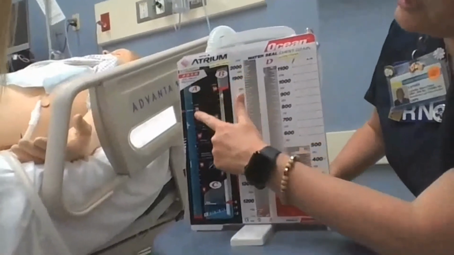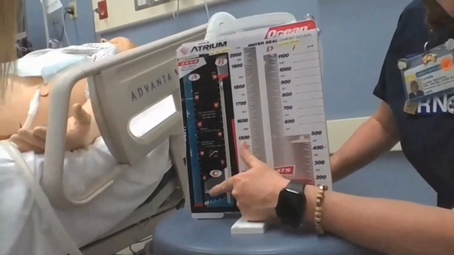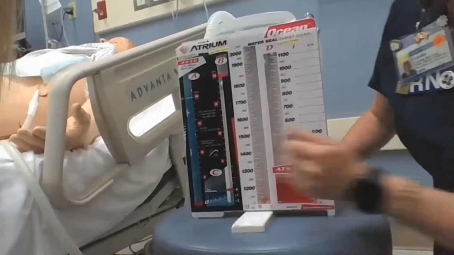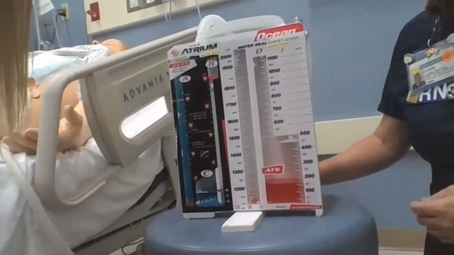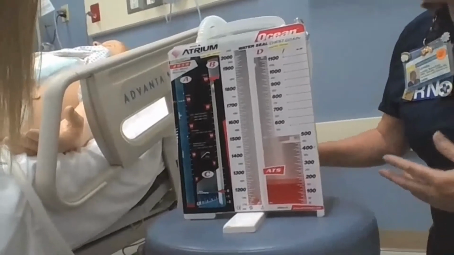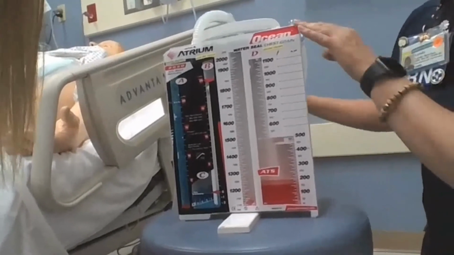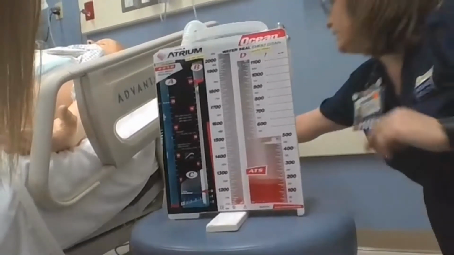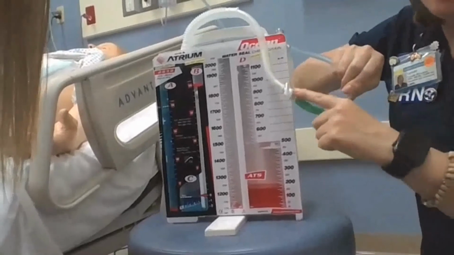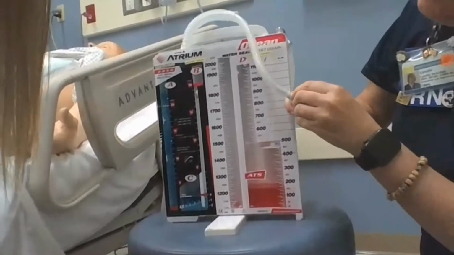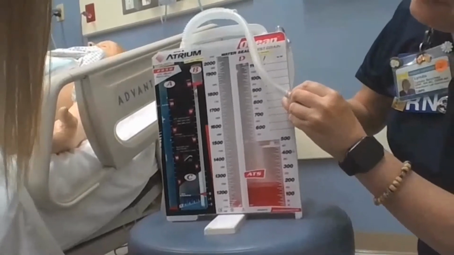So this first chamber here is your suction control chamber. The suction control chamber is dictated by how much the doctor has ordered. They'll order 20 centimeters, they'll order 15, but typically it's 20. You have this dial right here at the very back, the dial that we use when filling up the chest tube, that can adjust how much bubbling is in there.